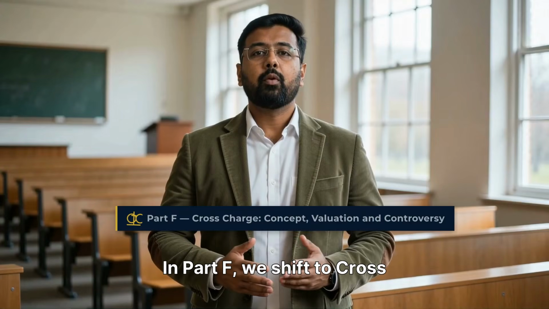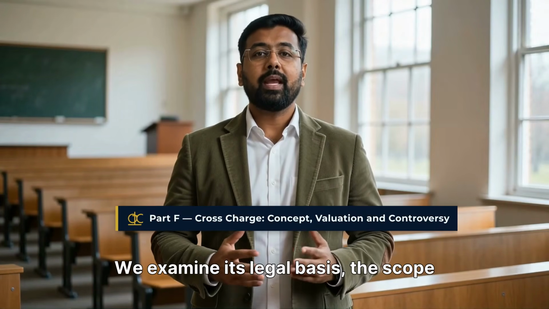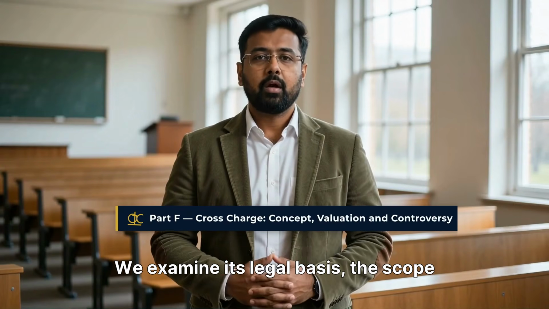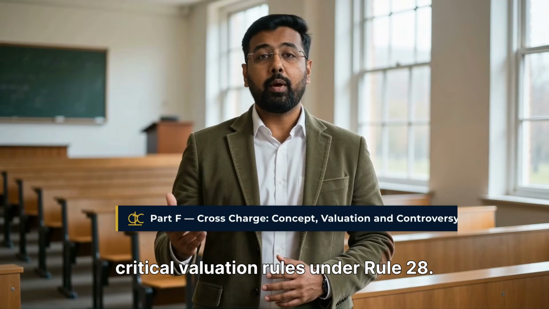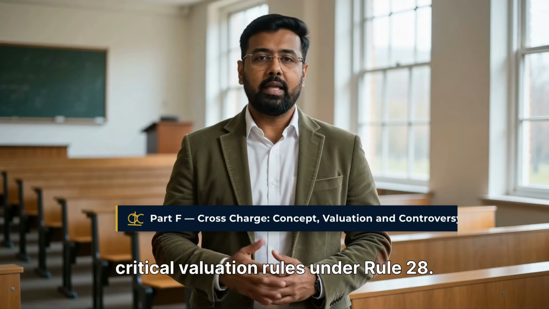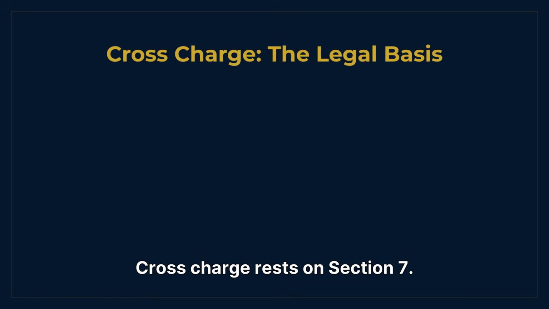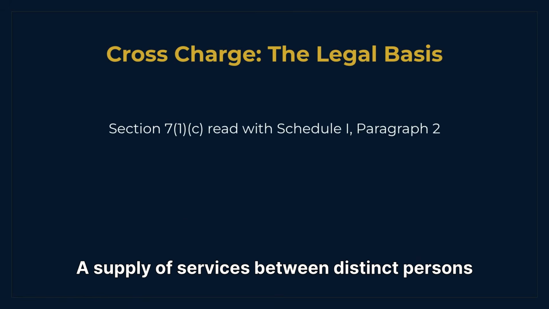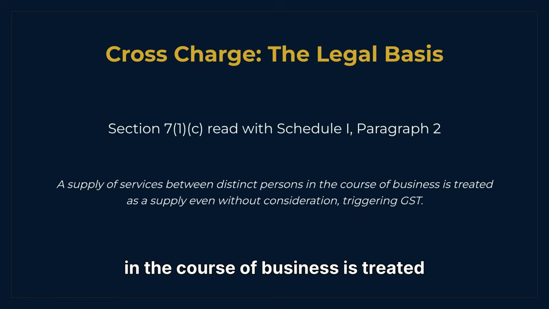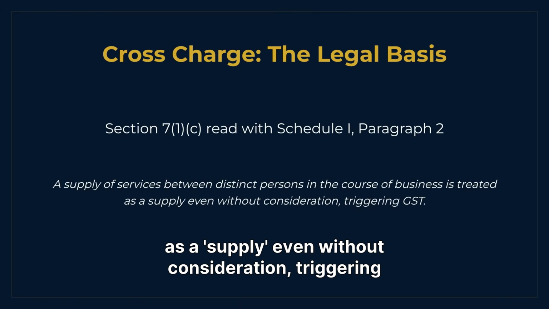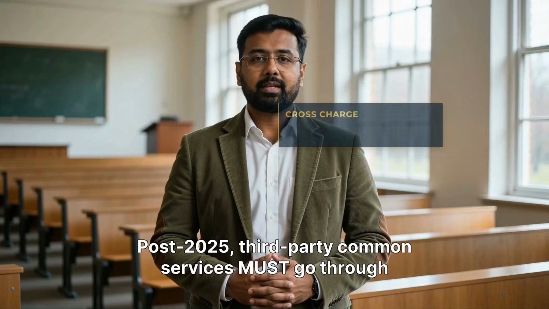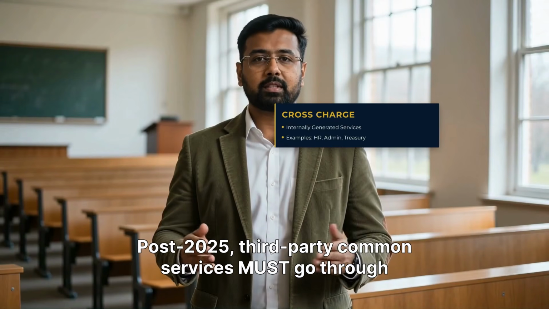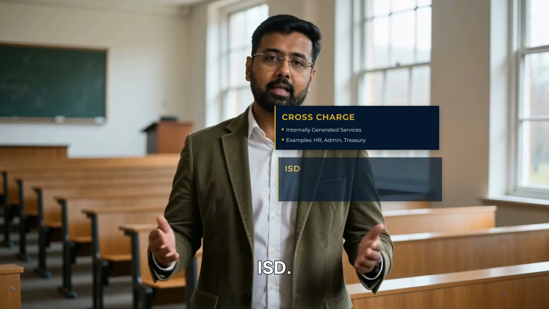In Part F, we shift to cross-charge. We examine its legal basis, the scope of what is cross-charge today, and the critical valuation rules under Rule 28. Cross-charge rests on Section 7. A supply of services between distinct persons in the course of business is treated as a supply even without consideration, triggering GST. Post-2025, third-party common services must go through ISD.